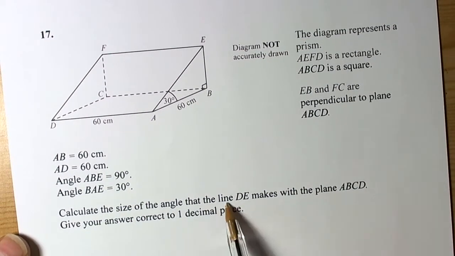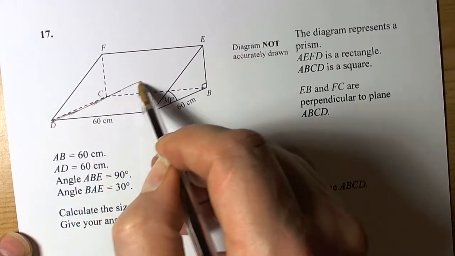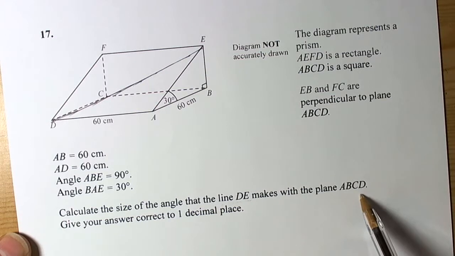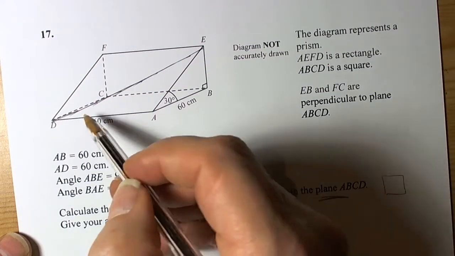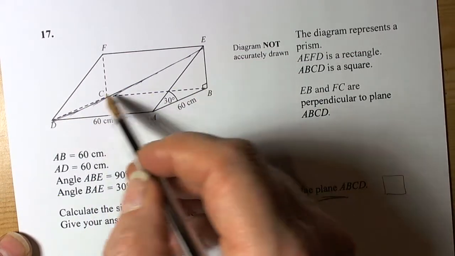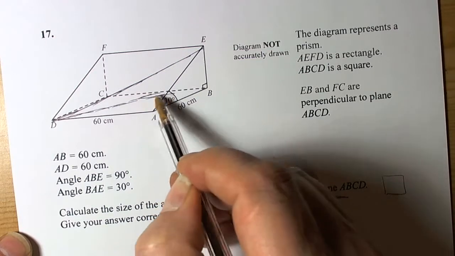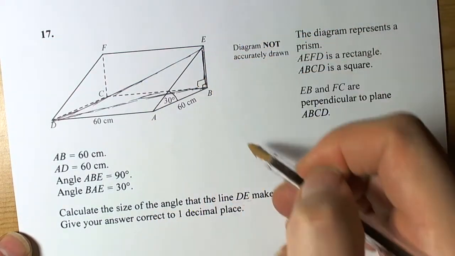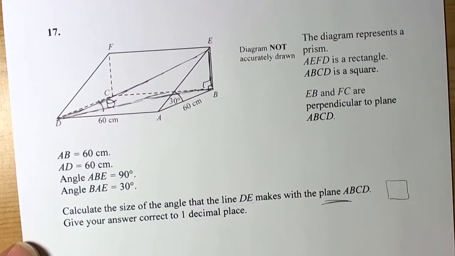So the question says that it wants to work with the line DE. So the best thing to do is to draw on that line. And it says it's making an angle with the plane ABCD, so we've got to remember the plane is just like a rectangle in space, and the plane ABCD is the bottom one of this shape. So it's making an angle, so we can join up to B, and therefore we've got this nice triangle, which is again another right angle triangle, and that's the angle theta we're trying to find.